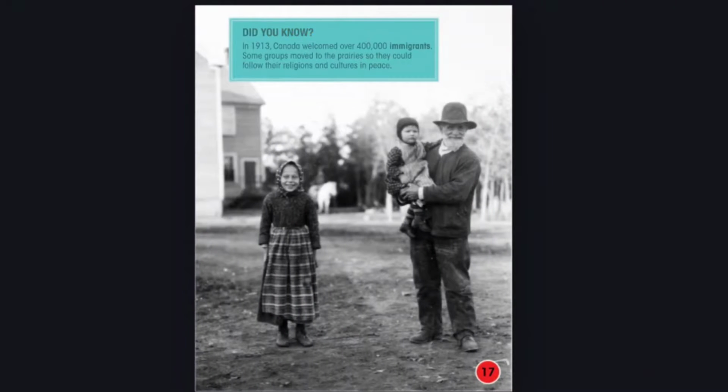Did you know? In 1913, Canada welcomed over 400,000 immigrants. Some groups moved to the prairies so they could follow their religions and cultures in peace.